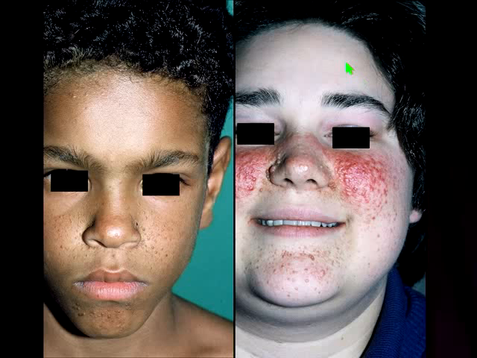This young man on the left side has more subtle lesions, and in his darker skin, these lesions don't have the pink to red appearance that the fair-skinned young lady has. And these were actually called acne for some period of time and weren't recognized as angiofibromas.